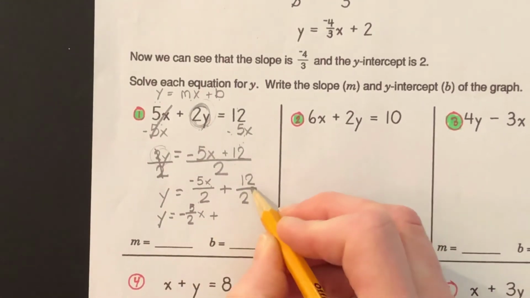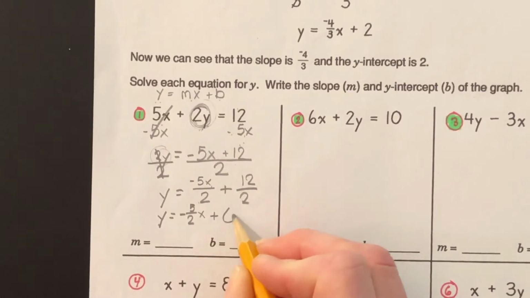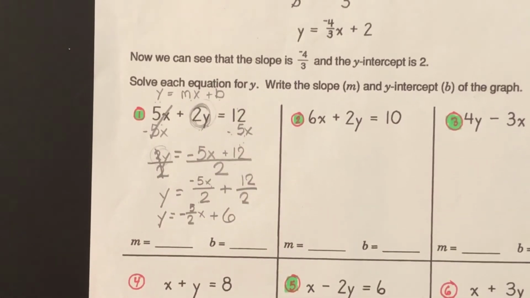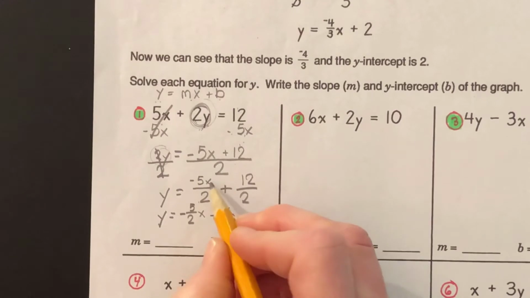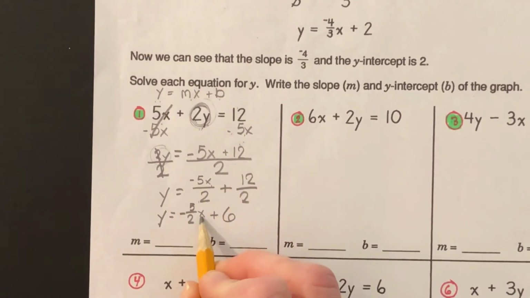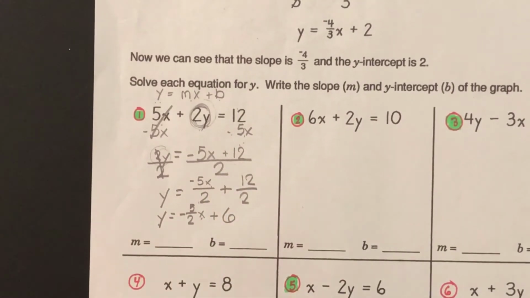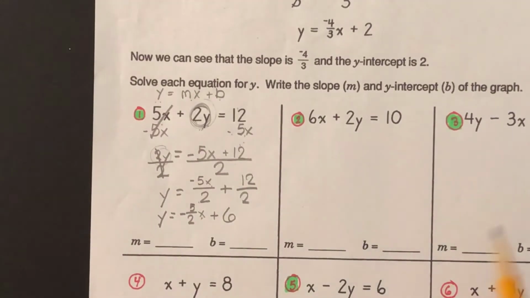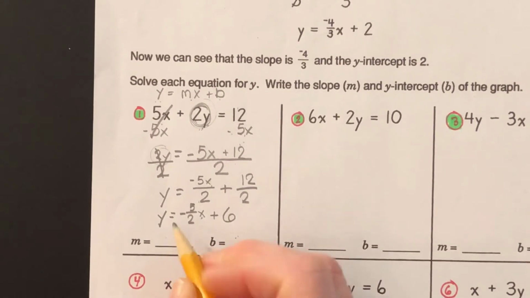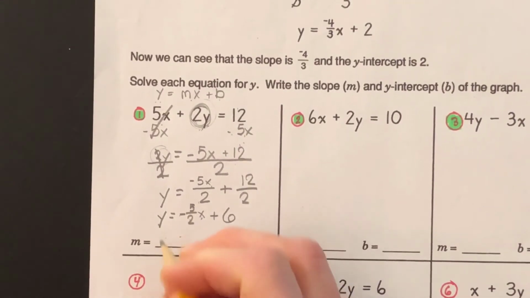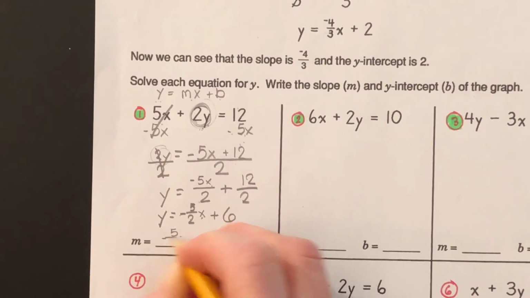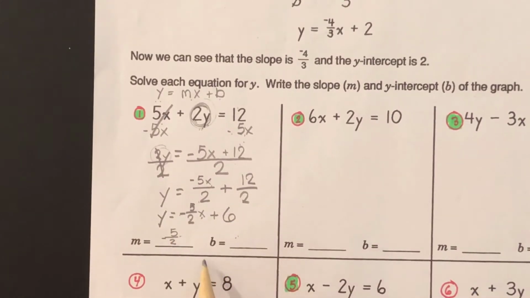Plus 12 divided by 2 is 6. See how that works? We just pulled this x away from the fraction and put it right here. Now, this is in slope-intercept form, and we can find our important pieces. The slope is -5/2. The y-intercept is 6.